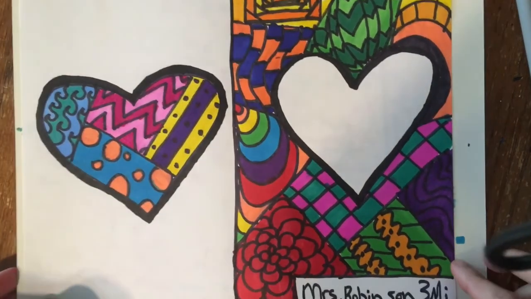When you're ready to begin coloring, choose what you want to color with. Remember, anything is fine. I use markers, but you could also use crayons or paint or pastels or anything that you have. If you don't have anything at all to color with, it still looks really cool in black and white. Now I'm finished coloring.